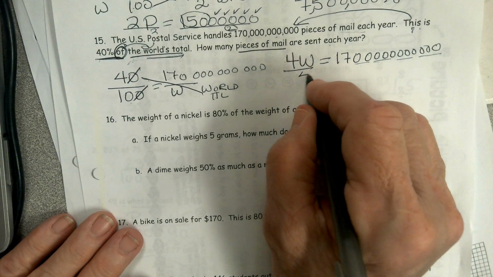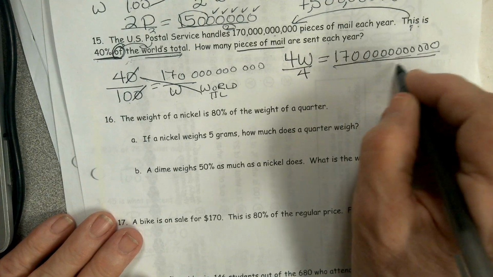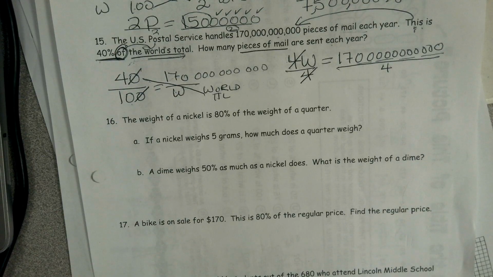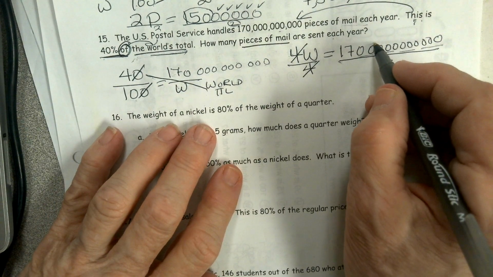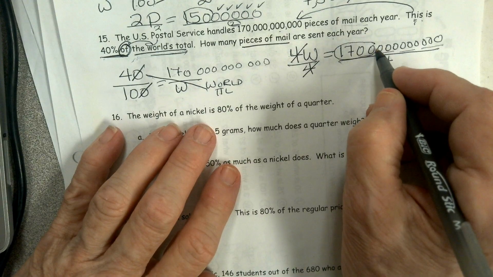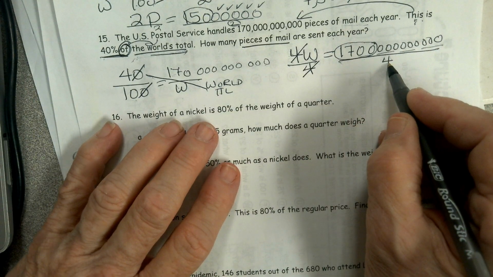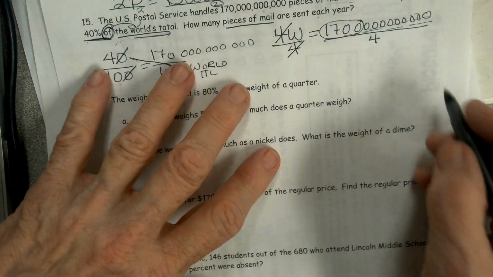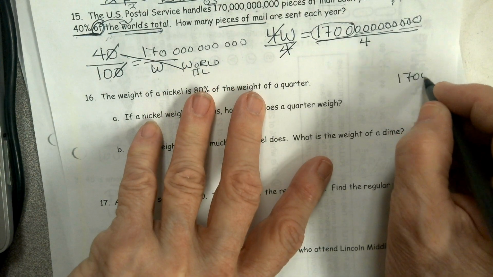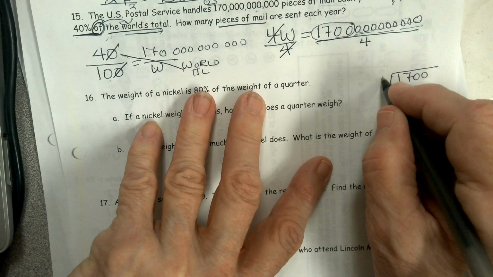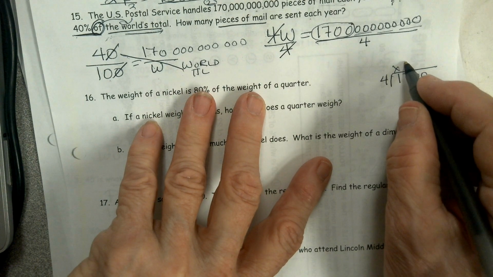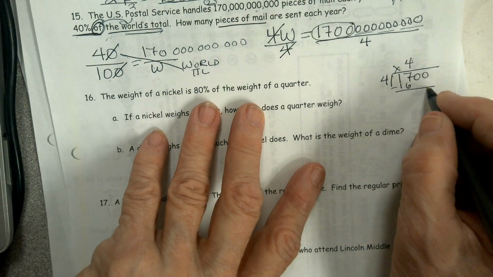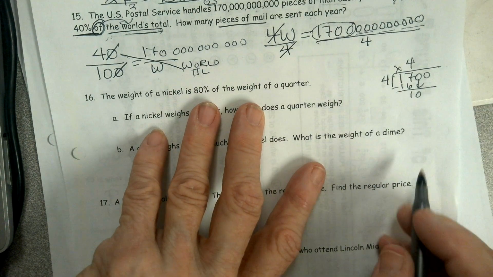Divided by 4. And I know that if I take this much here and I divide it by 4, it'll come out even. And then we just have to tack on all the zeros. So we're going to do that. I'm just going to take 1700, divide that by 4, and that's going to be what? Is that a 4? Yes. 4 times 4 is 16. Subtract. Get 1. Bring down.